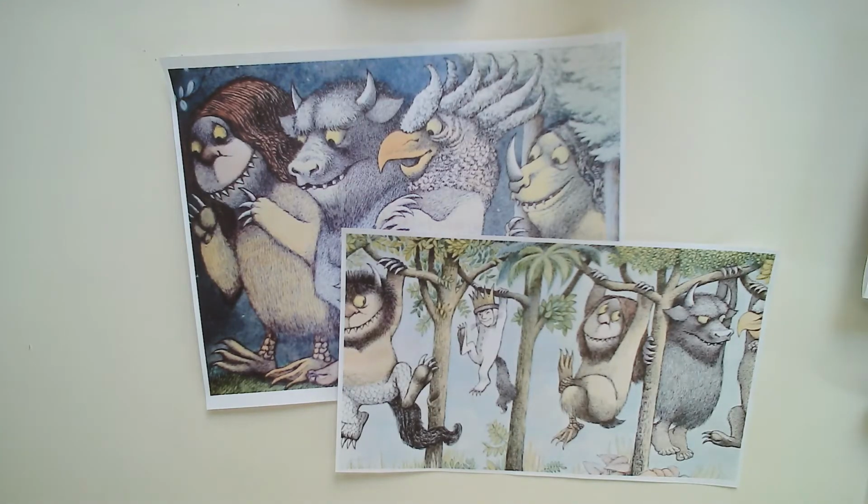Today we're going to be taking inspiration from the book Where the Wild Things Are to create our own textured wild things. So today we're going to focus on the element of art called texture. Do you know what texture means? Texture is how something feels when you touch it. It might be soft or hard or rough or spiky.